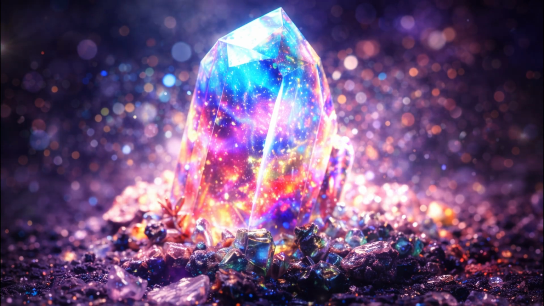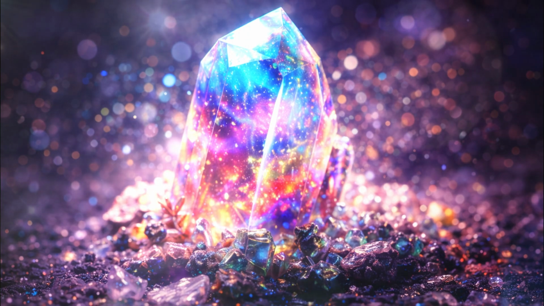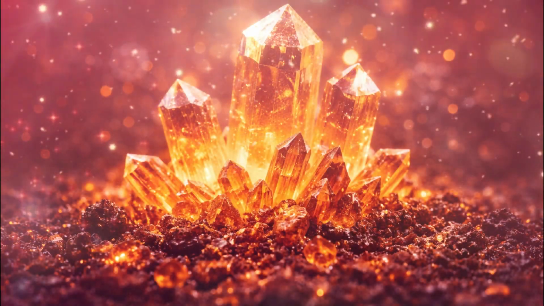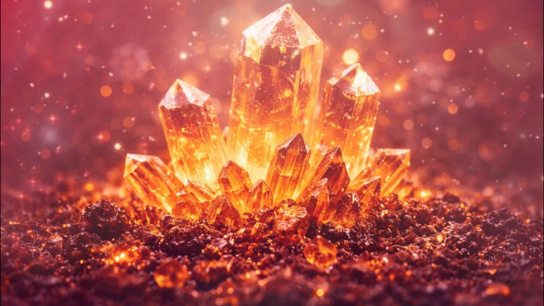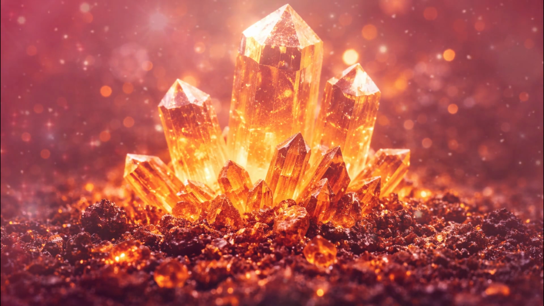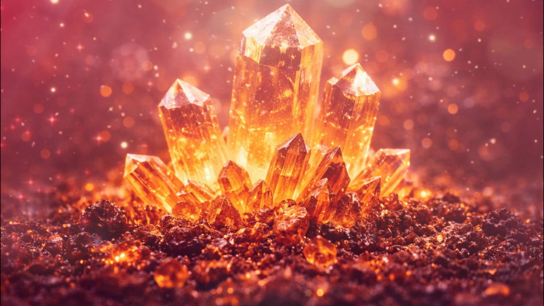The gypsum crystals in Naica grew under precise conditions. The cave remained filled with water, saturated with calcium sulfate. At temperatures close to 58 degrees Celsius, the mineral anhydrite became unstable and slowly converted into gypsum. As this transformation released calcium and sulfate ions, they crystallized into giant transparent beams.